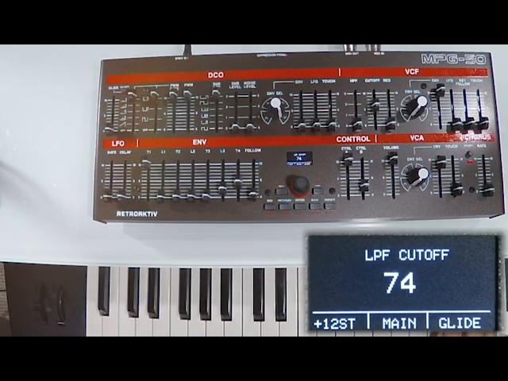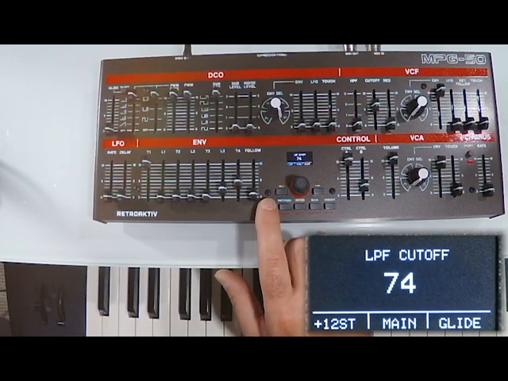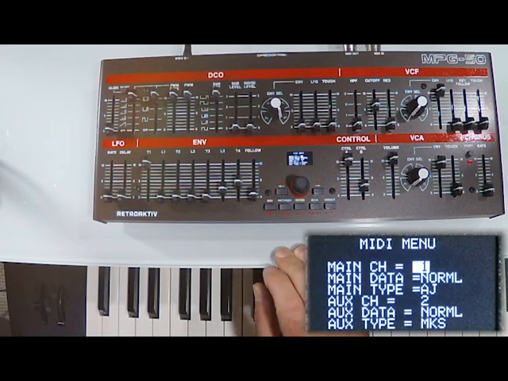So right now, I've got my controller keyboard. I've got the MIDI output of that going to the MIDI input of the MPG-50. And then I've got the MIDI output of the MPG-50 going to the MIDI input of my Alpha Juno, which is on the other side of the room right now. So my Alpha Juno is on channel 1 right now.